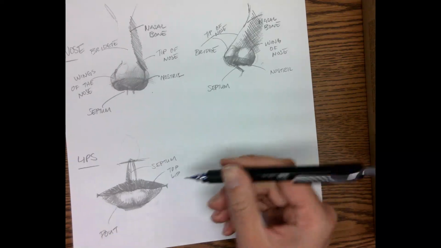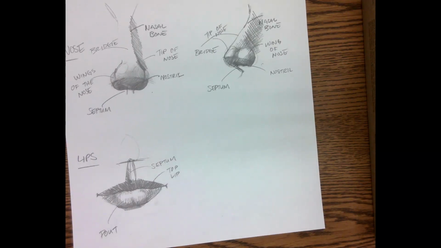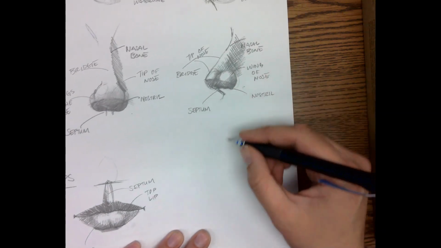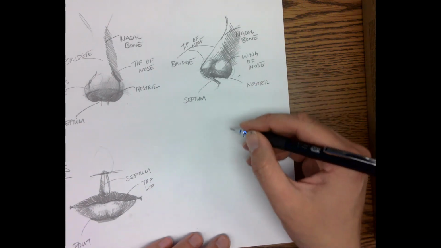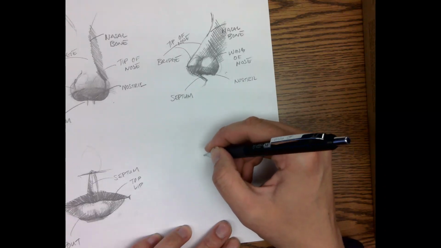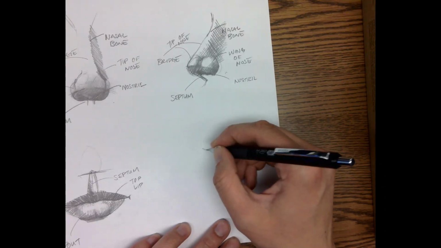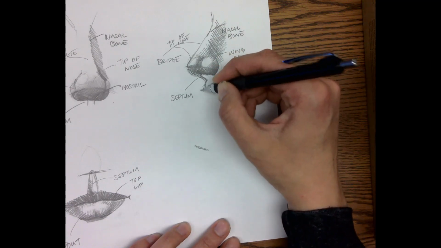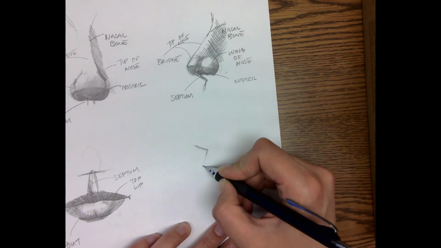So if we're looking this way, let me find one looking the correct way. There we go. So you've got your nose. You can see where that septum is influencing the tissue, but before we do any of that, just draw where your nose left off and this area right here, because that's important.